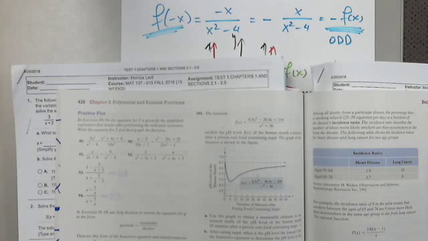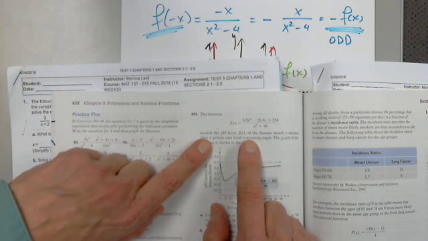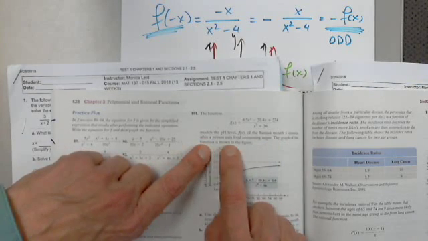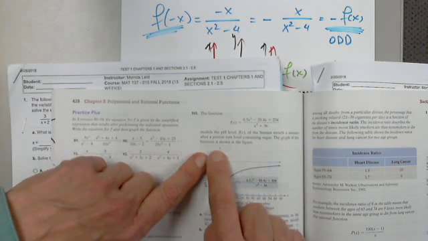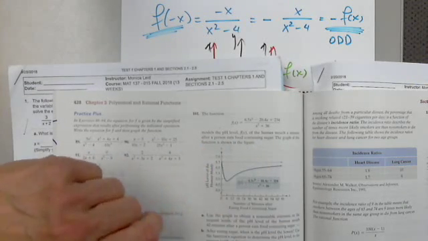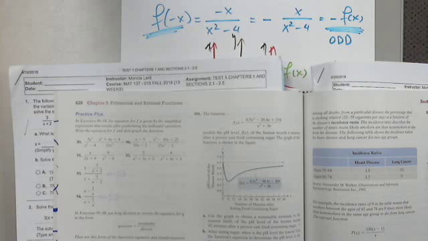So now let's read the problem. It says, this function models the pH level, as I mentioned earlier, f of x of the human mouth x minutes after a person eats food containing sugar. The graph of the function is shown in the figure. So now let's look at the graph for a moment. It starts somewhere at 6.5. It drops dramatically. It has a turn. And it comes back approaching 6.5 eventually.